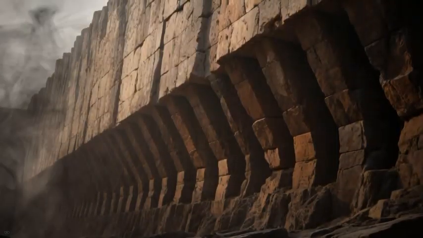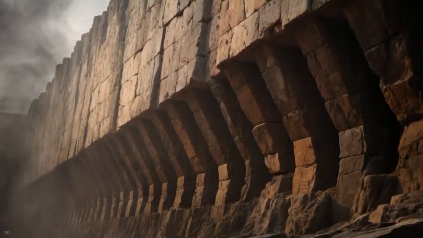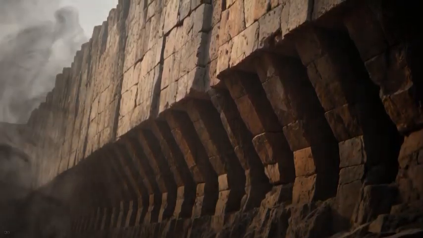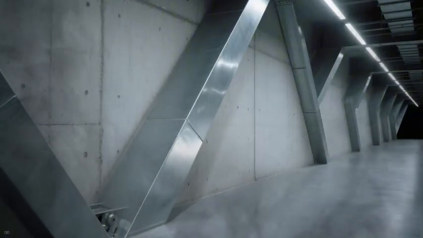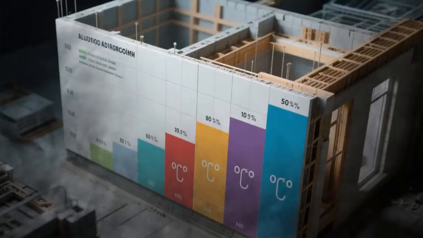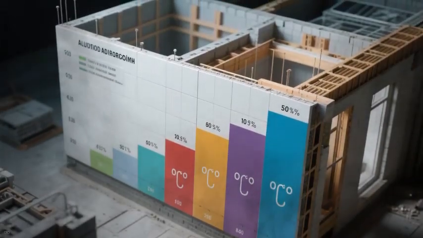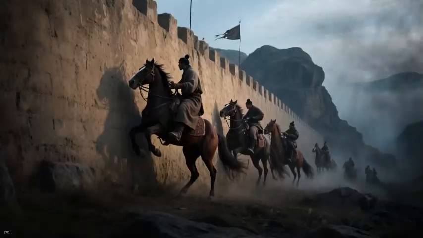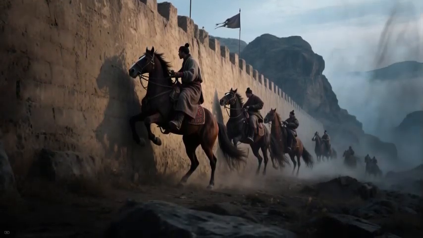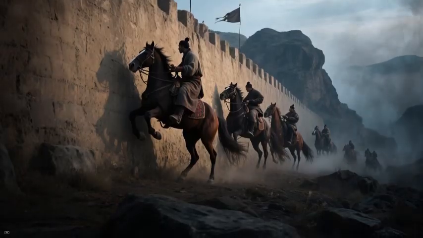Thickness varied by region. Some early walls were more than 6 meters wide at the base, narrowing as they rose. This shape added strength and reduced the risk of collapse. In areas with harsher weather or more frequent movement, walls were built thicker to withstand stress. The height also varied, but many sections reached several meters, enough to slow cavalry and restrict movement.